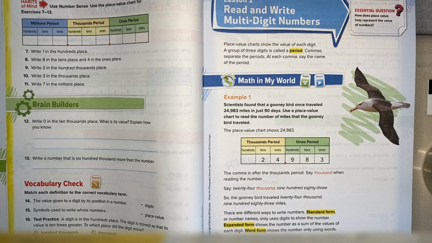All right, place value charts show the value of each digit, and we definitely talked about that yesterday. A group of 3 digits is called a period. Commas separate the periods. At each comma, say the name of the period, and we'll talk a little bit more about that here in just a second, okay? Knowing where to put the comma in a number really helps you know how to read that number, okay?